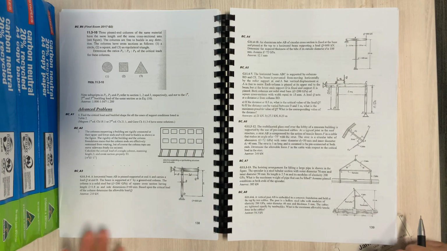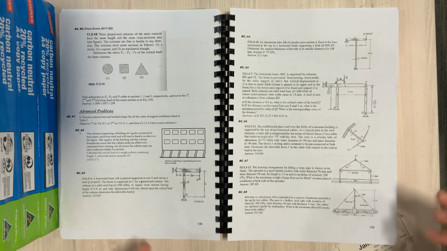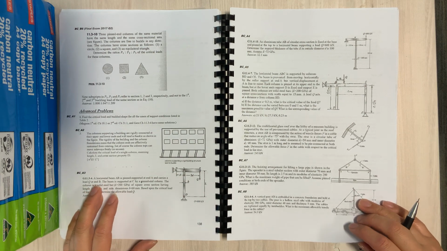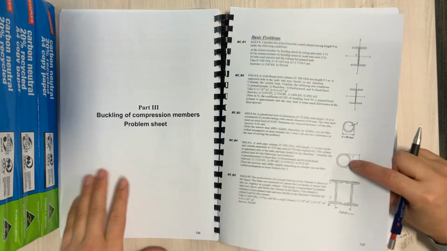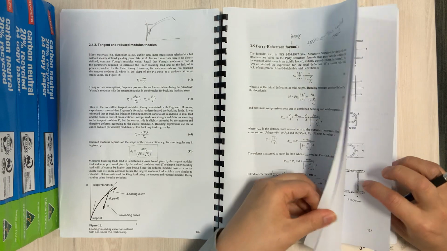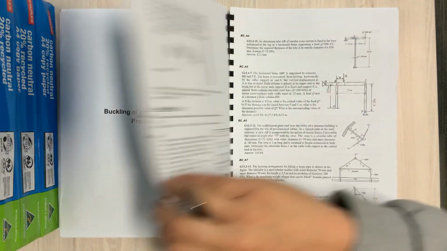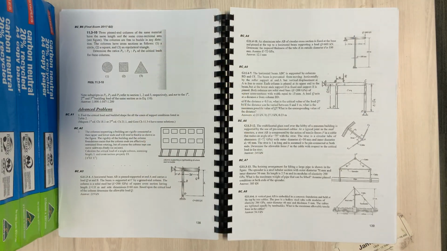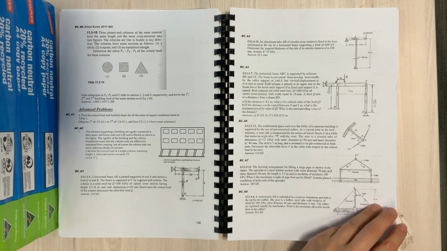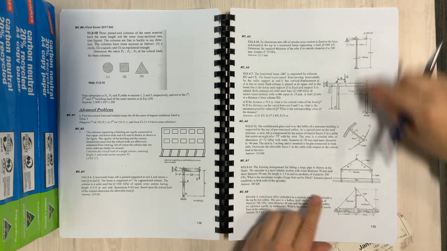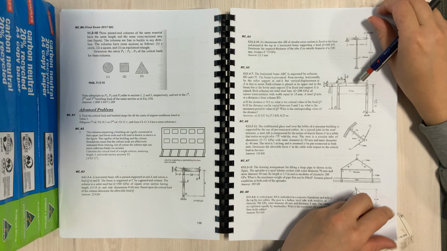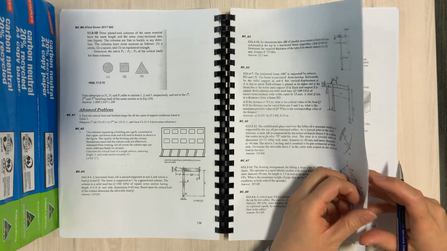Generally I tend to take exam questions and mix them up. Generally I take them either from the in-class questions, as you can see here, or I might be mixing up a basic or advanced problem. So these are the advanced problems. Again, full solutions provided.